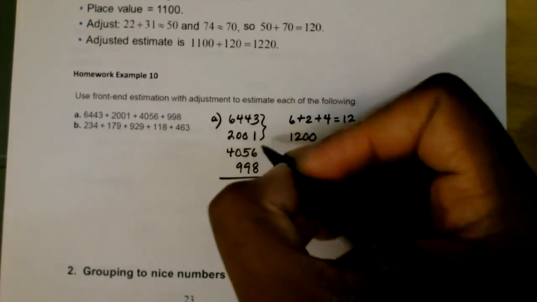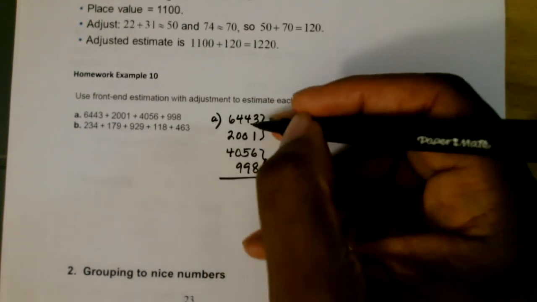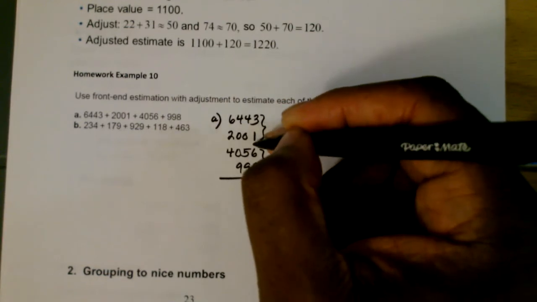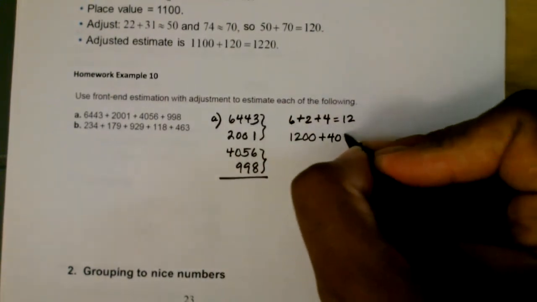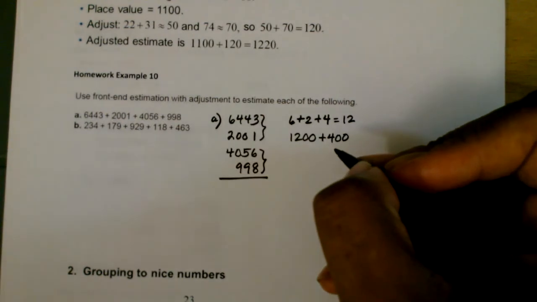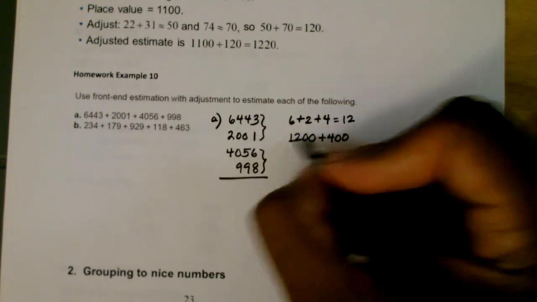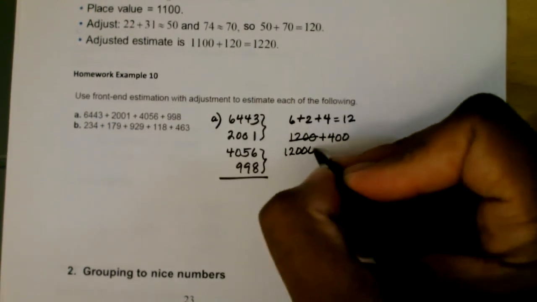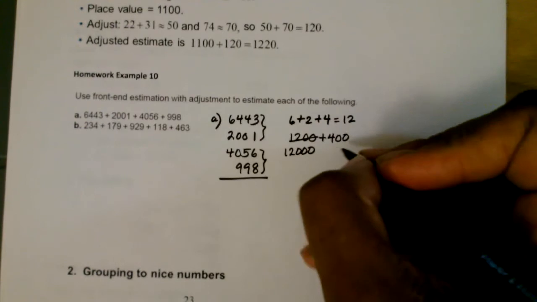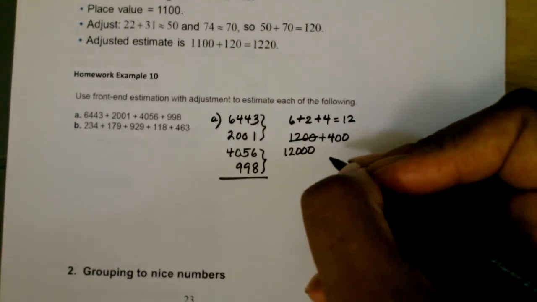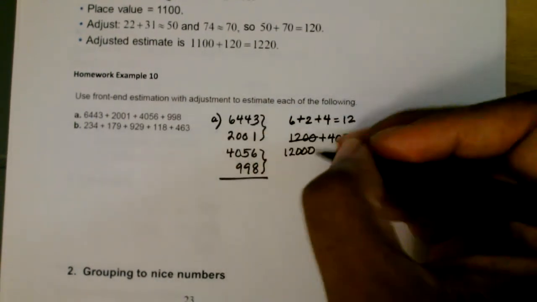And then we do some adjusting here. Well, let's look at the 443 and 1. If I estimate that, that would be something like 400. And I need to apologize for that. That 12 should not be 1,200. This should be 12,000, because these are in the thousands place. And then plus 400, which is in the hundreds place.